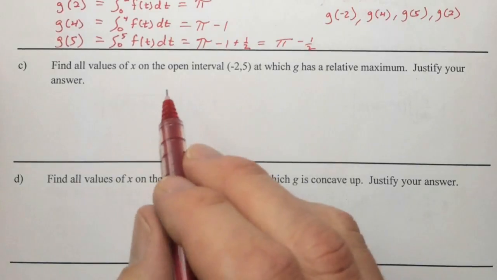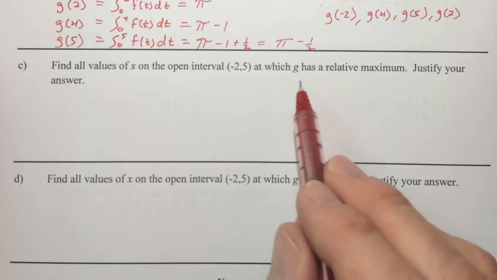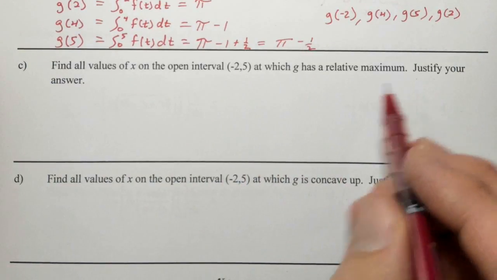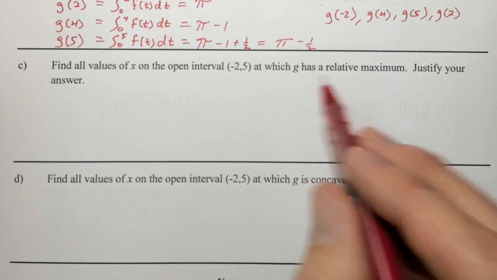Part C asks us: on the interval from -2 to 5, at what values of x does g have a relative max? And then justify your answer. In other words, give a reason for your answer. Well, we know that a function has a relative max when its derivative changes from positive to negative.